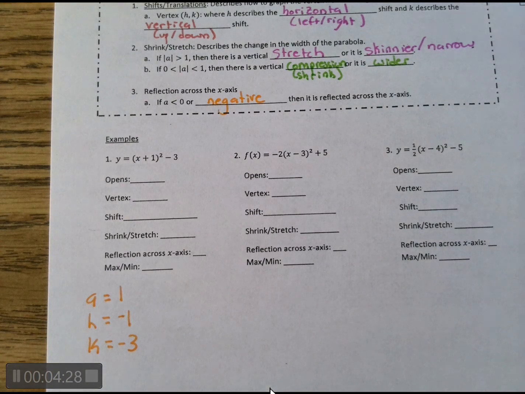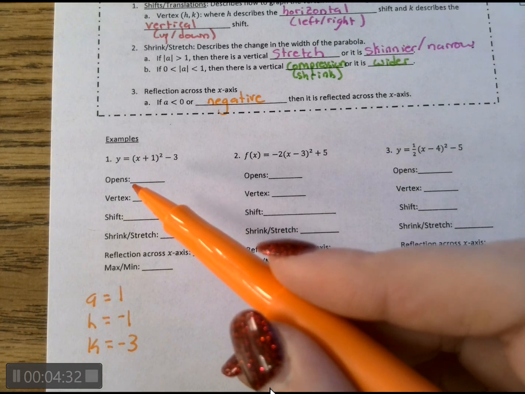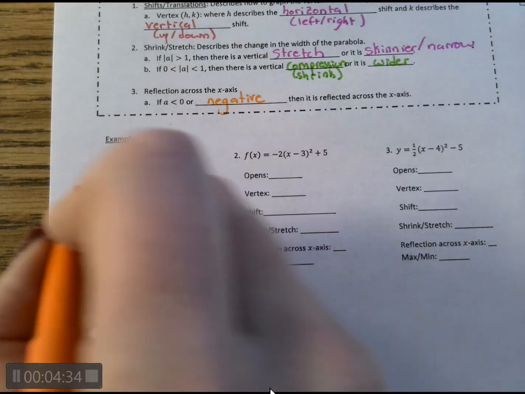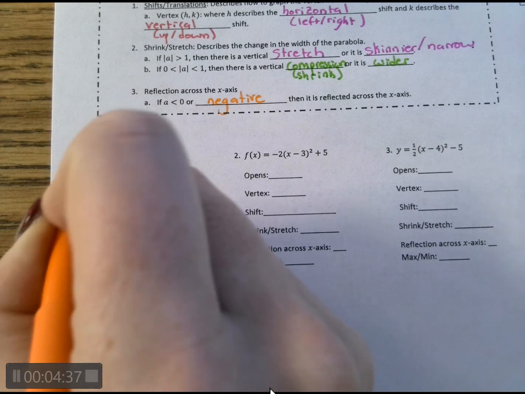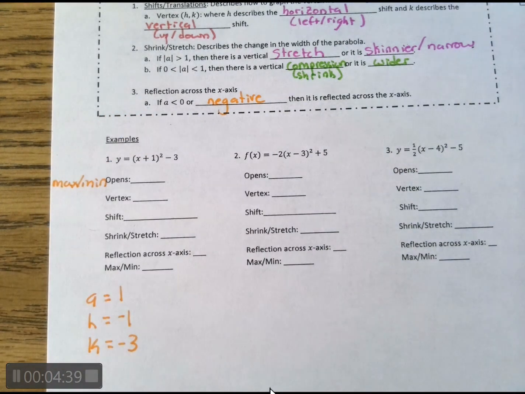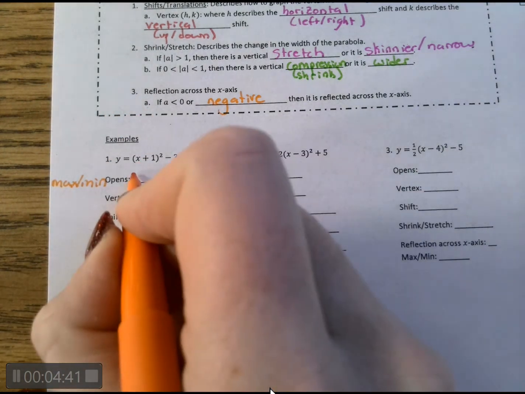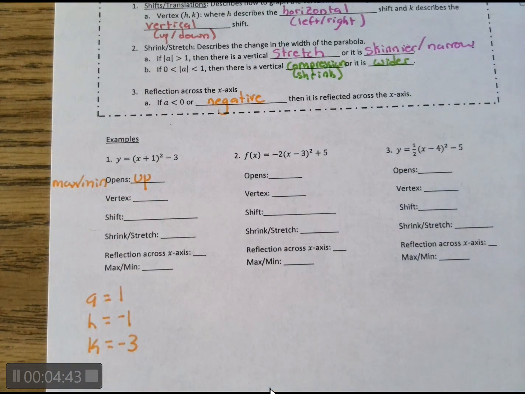So, when it says opens, it's asking if it is a max or a min. And so it opens up because it's a minimum.